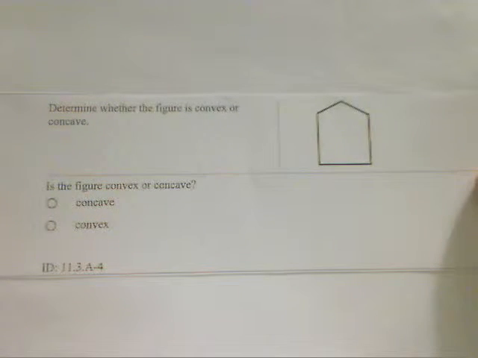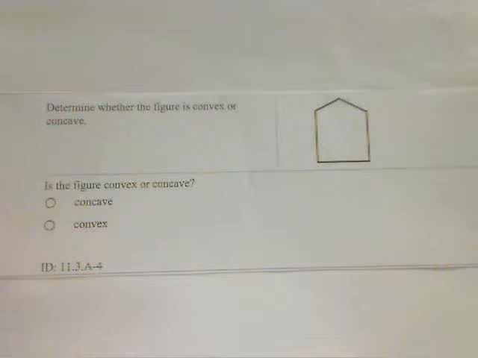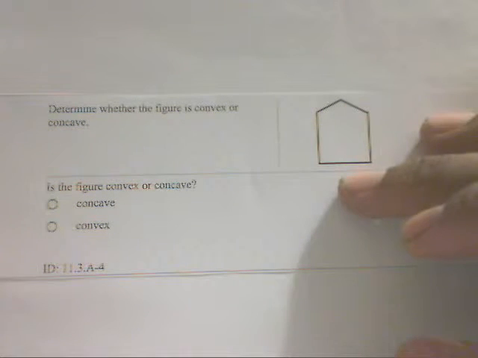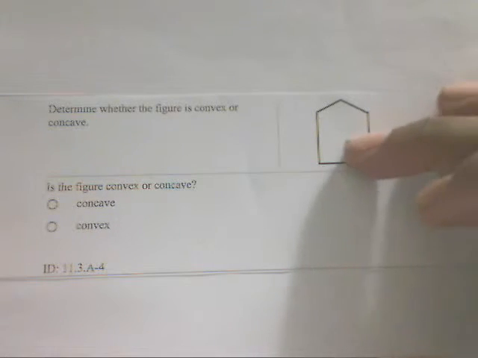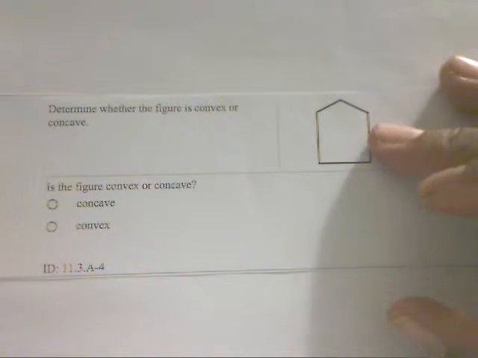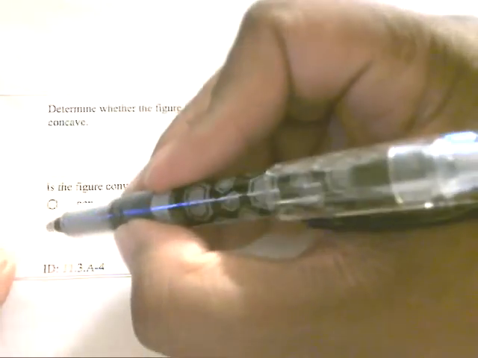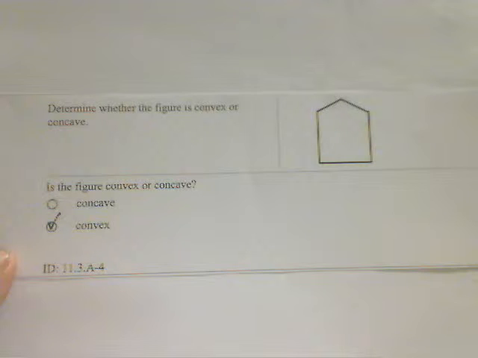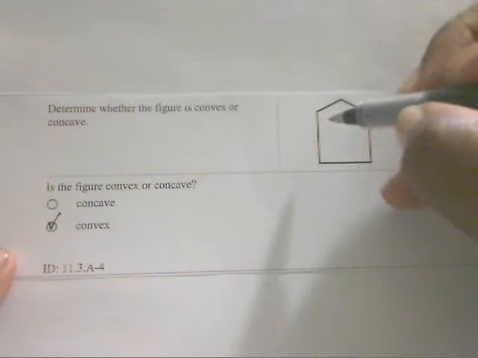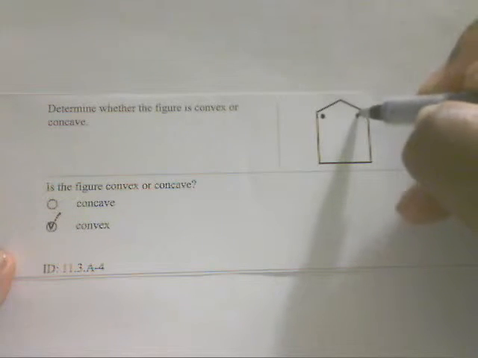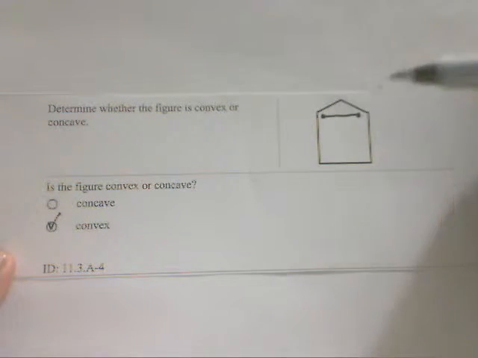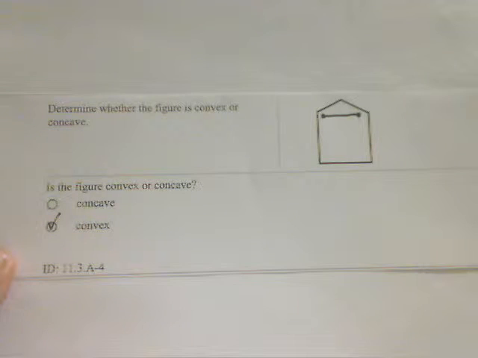Problem number 2. Describe whether the figure is convex or concave. Convex has no indentations in it, whereas a concave polygon does have indentations. This one does not have indentations, because concave is something that's caved in. So in this case, this figure is convex, because I can draw a point here and a point here, and that line segment is wholly contained inside that polygon.